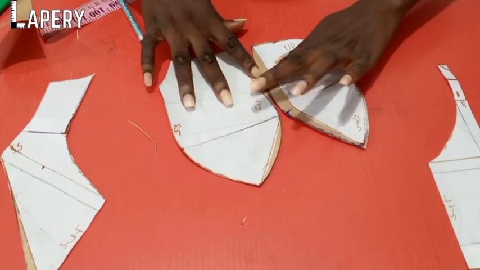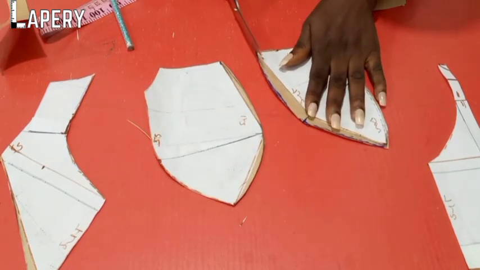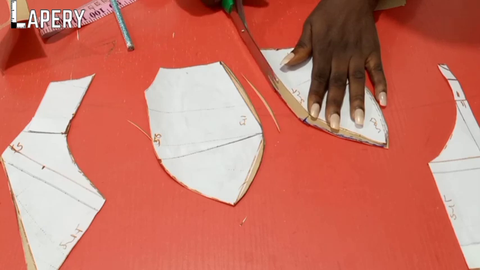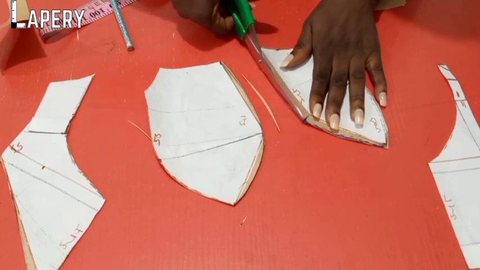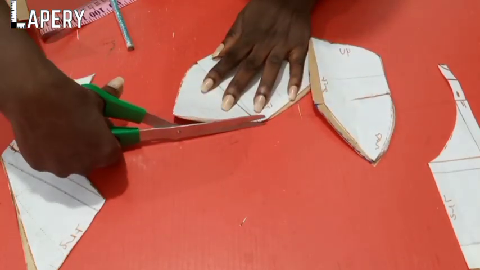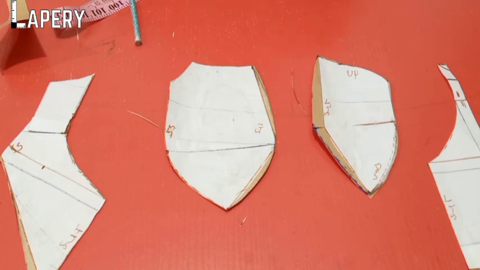And afterwards now, I'll try to check for the alignment of the two patterns. If need be, I can still trim slightly so that while joining I will not run into any form of issues. So don't get tired of cross-checking and cross-checking, sewists. So I think with this we are good to go.